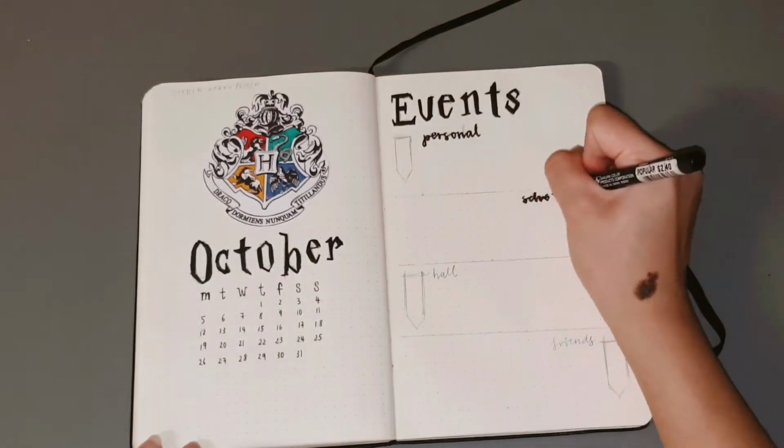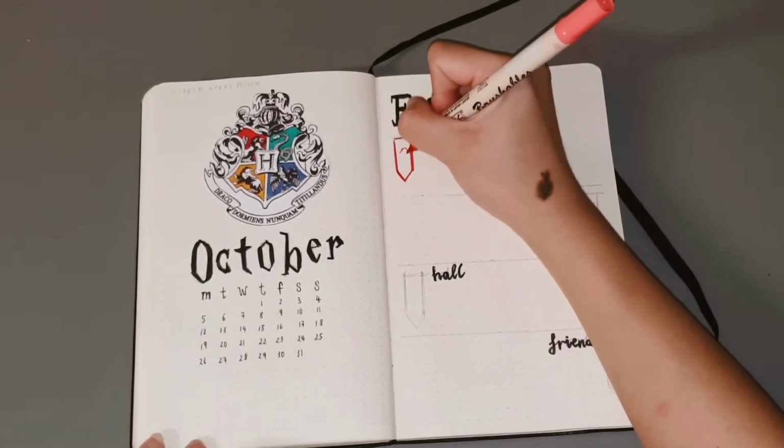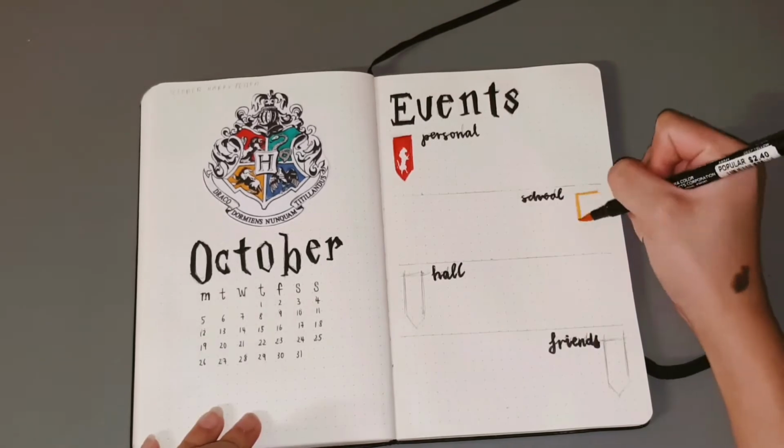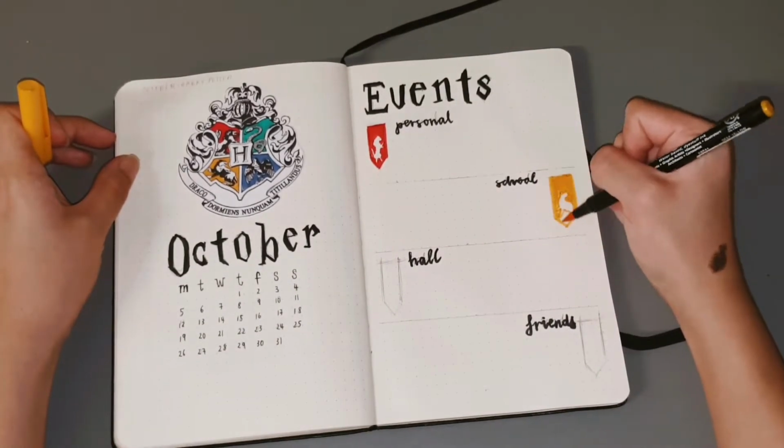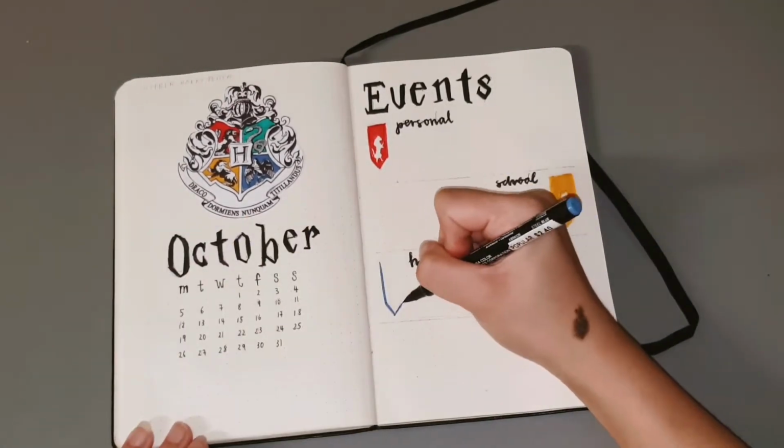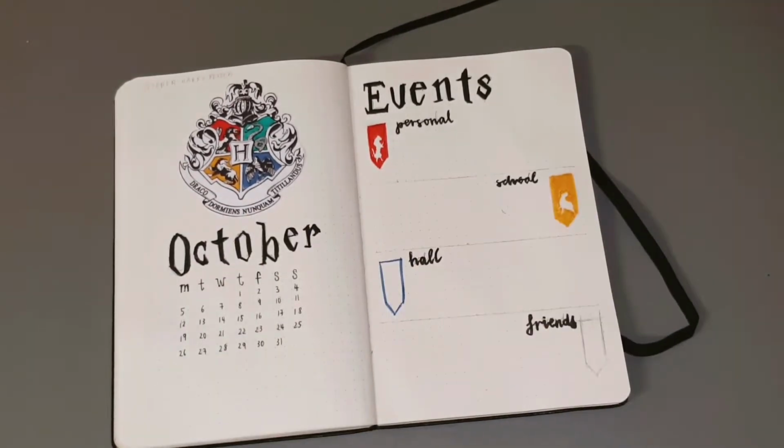Afterwards, I went to write the calligraphy for the titles of my event section, and afterwards, I went to draw in the 4 banners that represented the 4 different houses in Hogwarts. These banners were inspired by Sally Q when she did her Hogwarts theme for her planner.